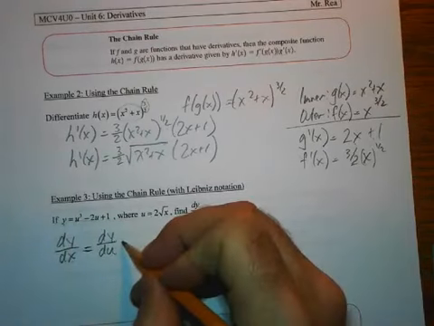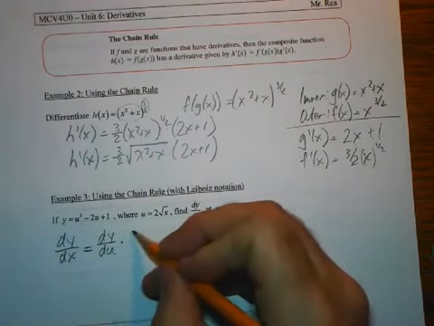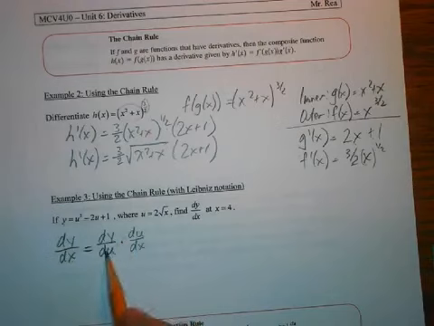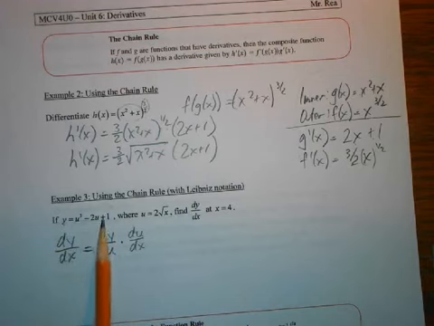But then to get dy by dx, I have to multiply by du by dx. If you remember the fraction part here, you could think of these as canceling out and you end up with dy by dx. I can get dy by du, take the derivative of y with respect to u, and take the derivative of u with respect to x, and multiply them together.